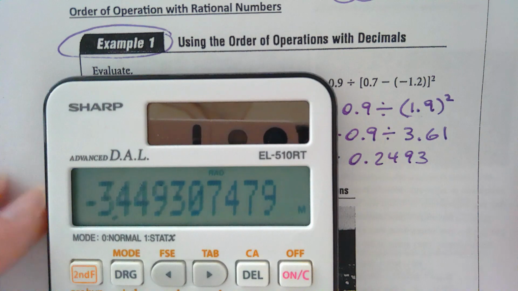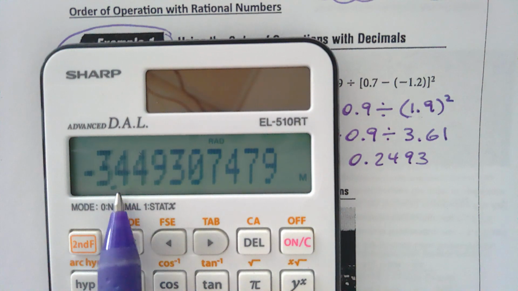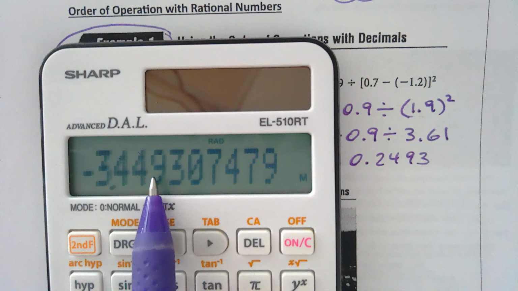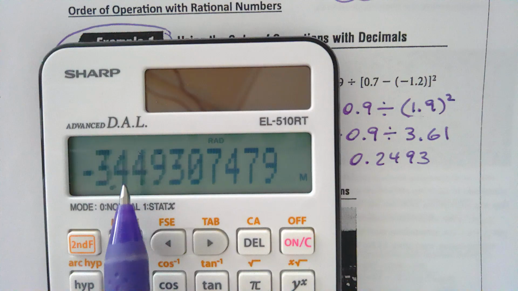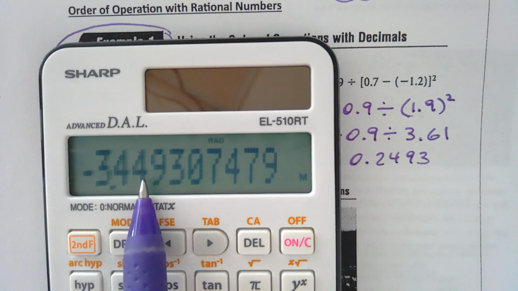Let's say round to one decimal place. What would my answer be? 4. Yes. Okay. So this is a tricky one. A lot of people say to me, but Miss, if this rounds to a 5, then this will become a 5. But when we're talking about rounding to one decimal place only, we only look at the second digit.